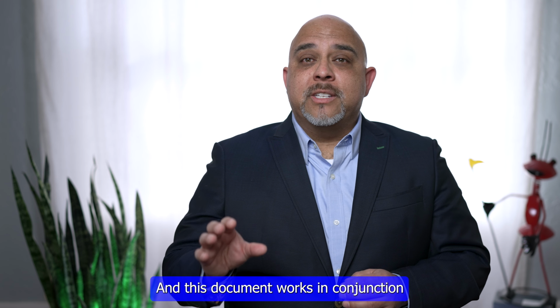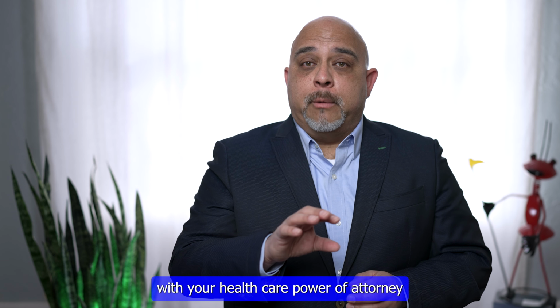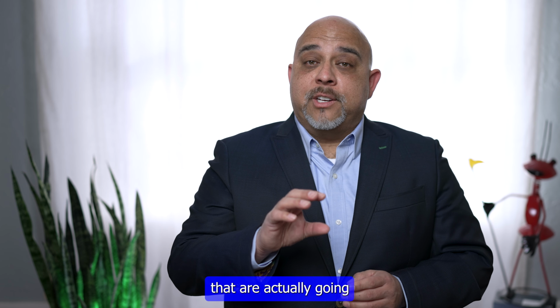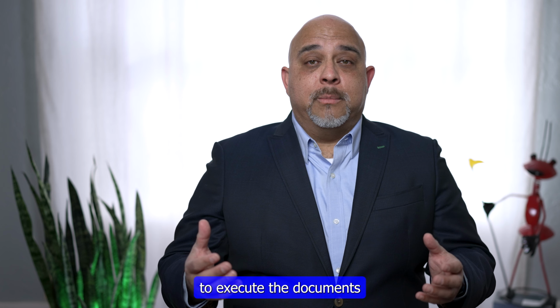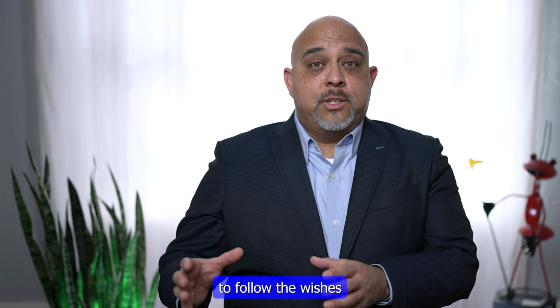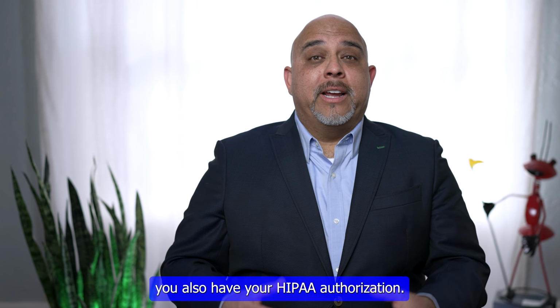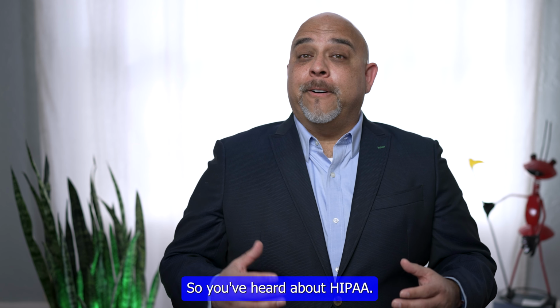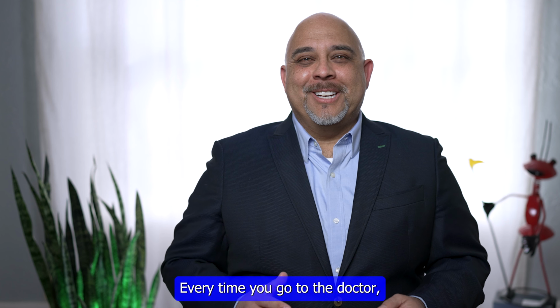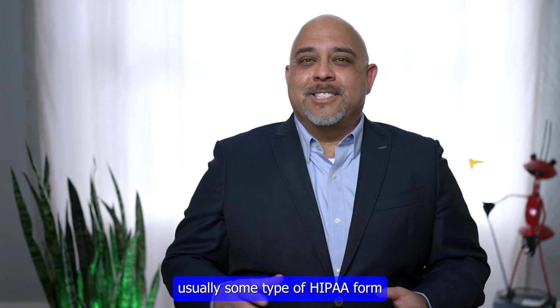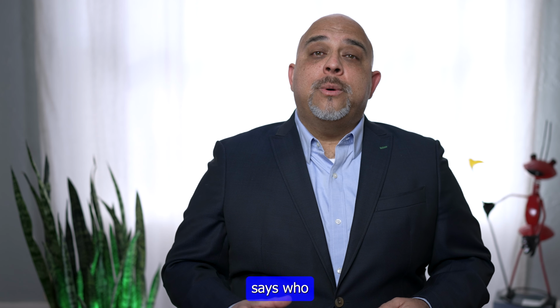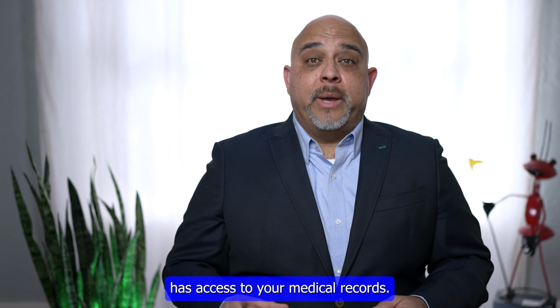And this document works in conjunction with your healthcare power of attorney because they're the ones that are actually going to execute the documents to follow the wishes that are in your living will. And along with those two documents, you also have your HIPAA authorization. So you've heard about HIPAA. Every time you go to the doctor, you have to fill out usually some type of HIPAA form. Well, your HIPAA authorization says who has access to your medical records.